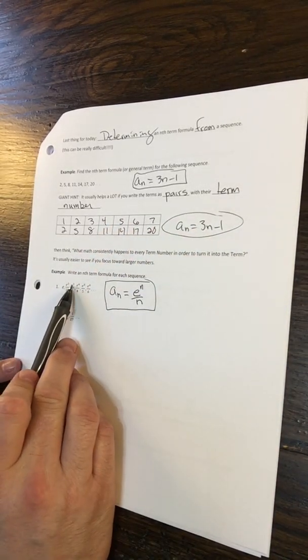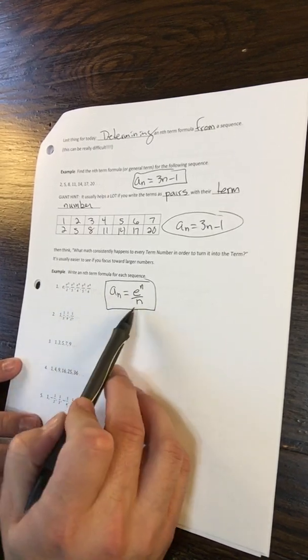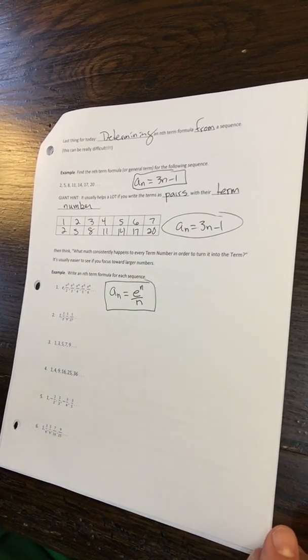This is e to the 2, e to the 3, e to the 4, e to the 5, e to the 6, e to the n. This is 2, 3, 4, 5, 6. It's just an n down there. That's it. Just write the pattern that you see.